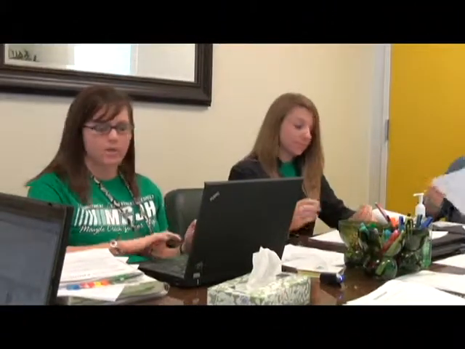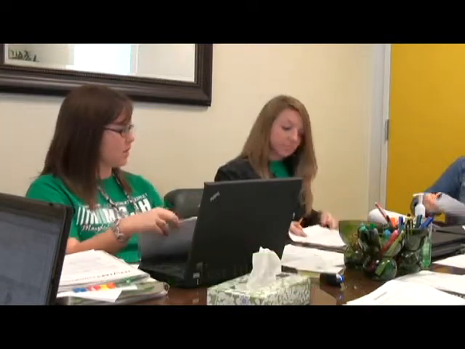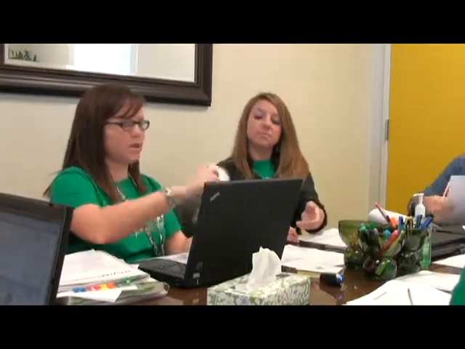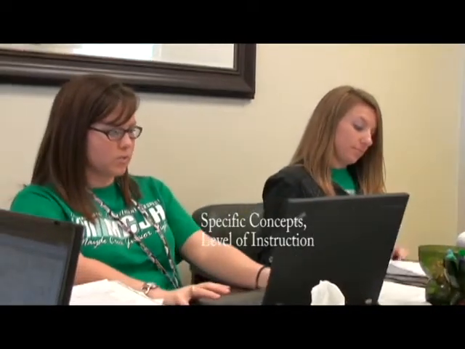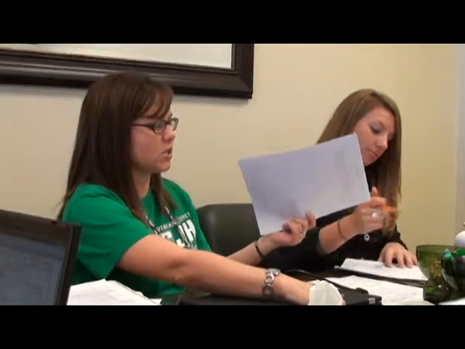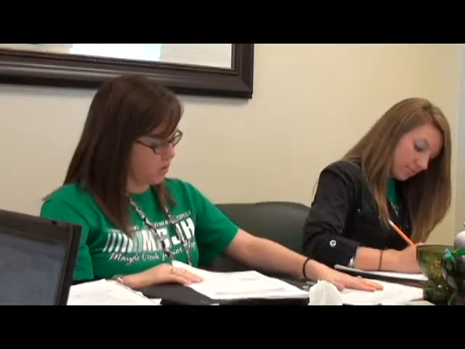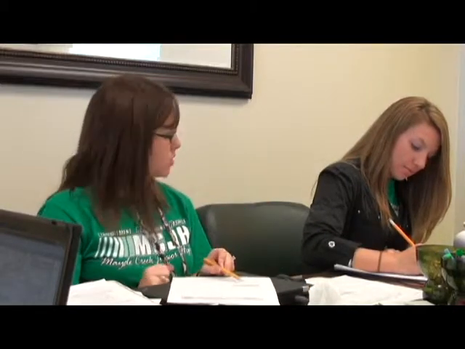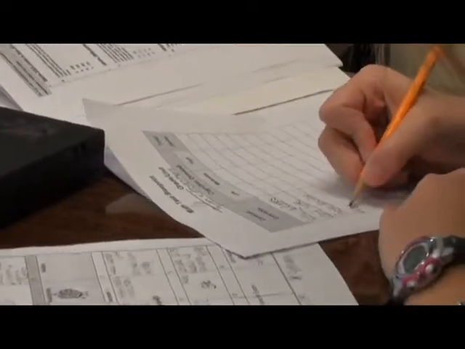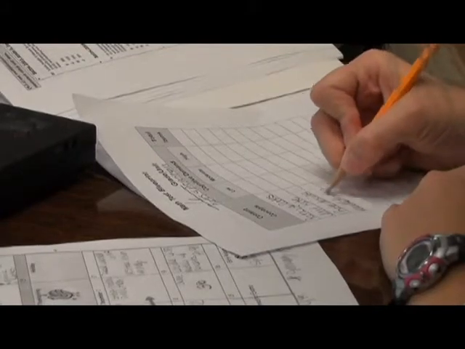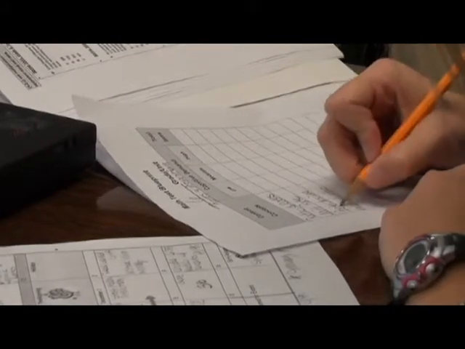So let's look at our test blueprint that we have used before when making our tests. Let's determine the specific concepts that we're going to put on the test, and then make sure that we use the percentages of low, medium, and high questions. I know the one that we usually use says 1, 2, and 3 is the same thing. We need them to use multiplication and division, so those types of situations. Basically, real world rate problems.